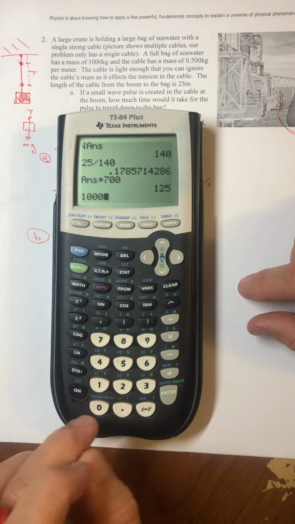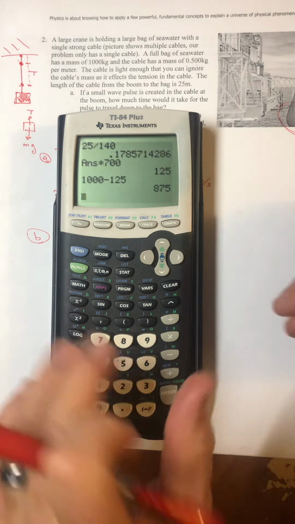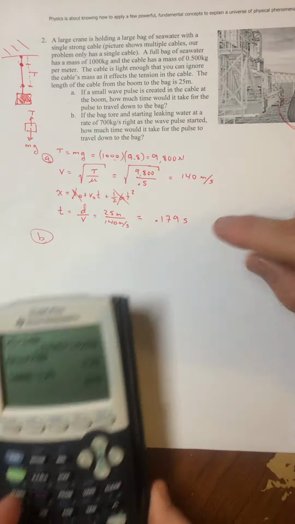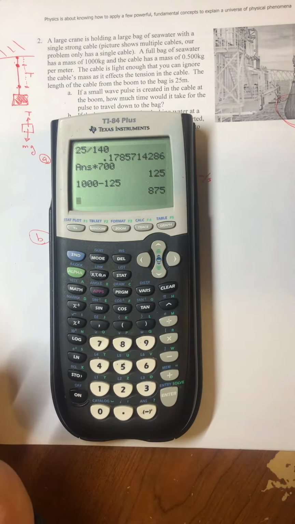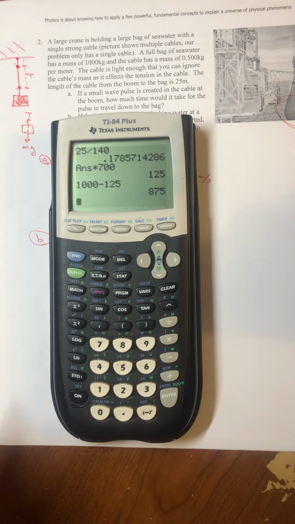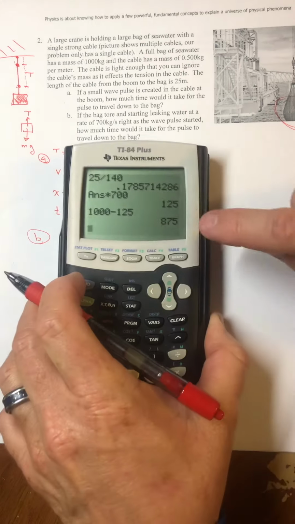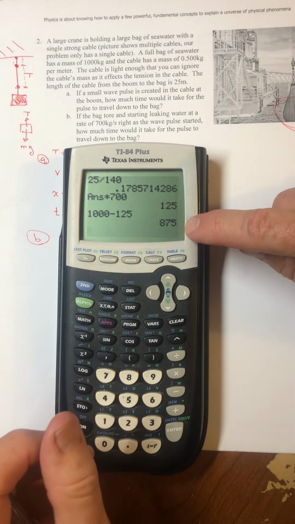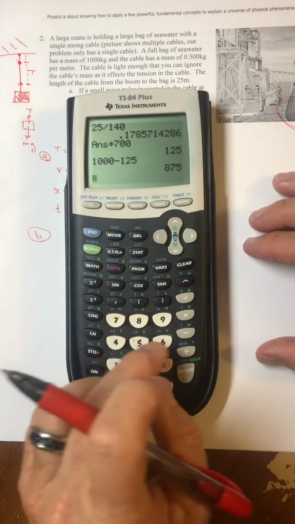So if I take 1,000 and I subtract off 125, roughly, and like I said, it's going to be a little more than that because it's going to take a little longer than that, but roughly that water bag is going to have about 875 kilograms in it by the time the pulse gets down there. Now, since the pulse is going to be slowing down, it's going to take a little longer than that. So the truth is it's going to be even a little more than this leaking out. But this might be a rough calculation of how much there would be.